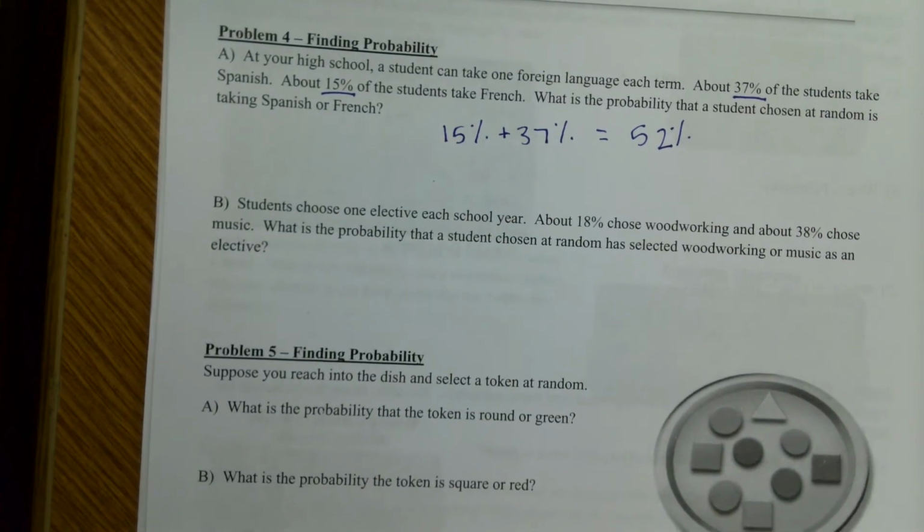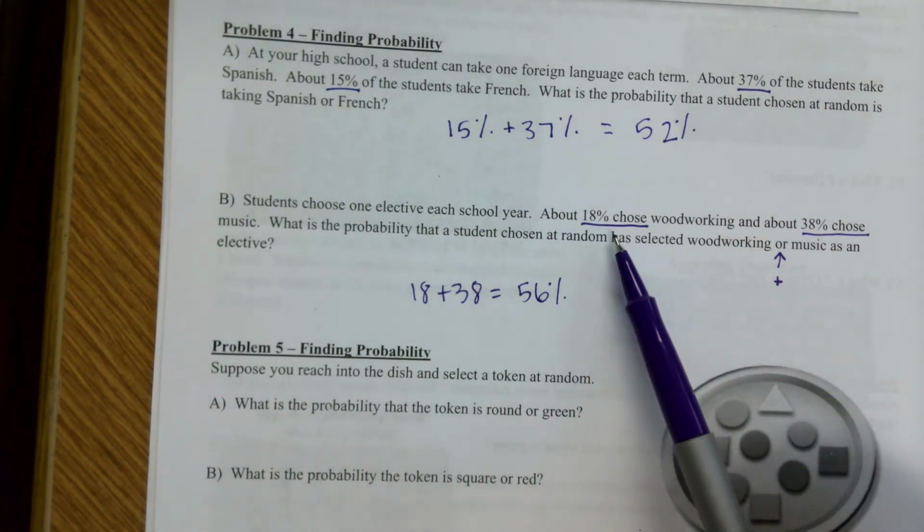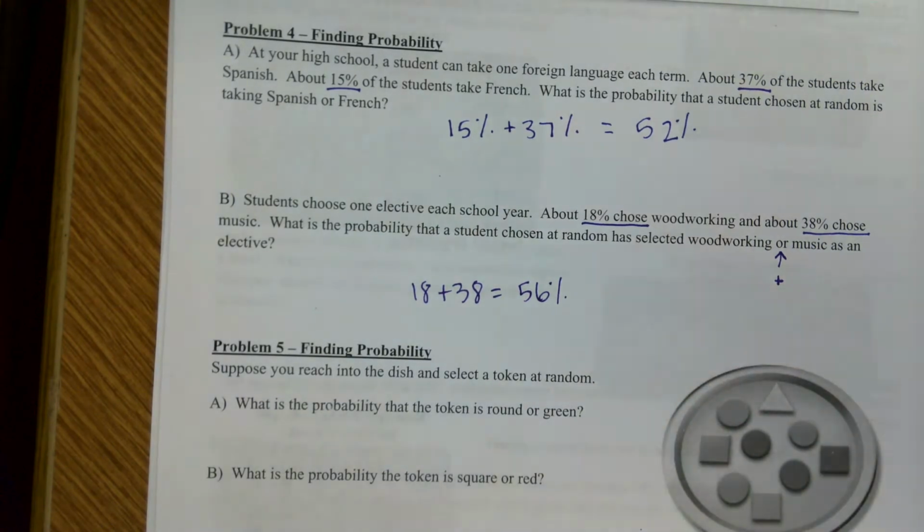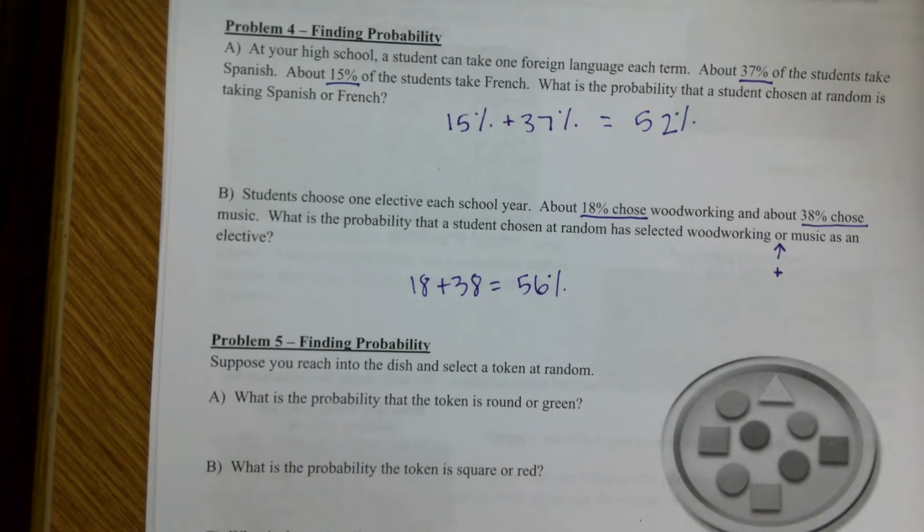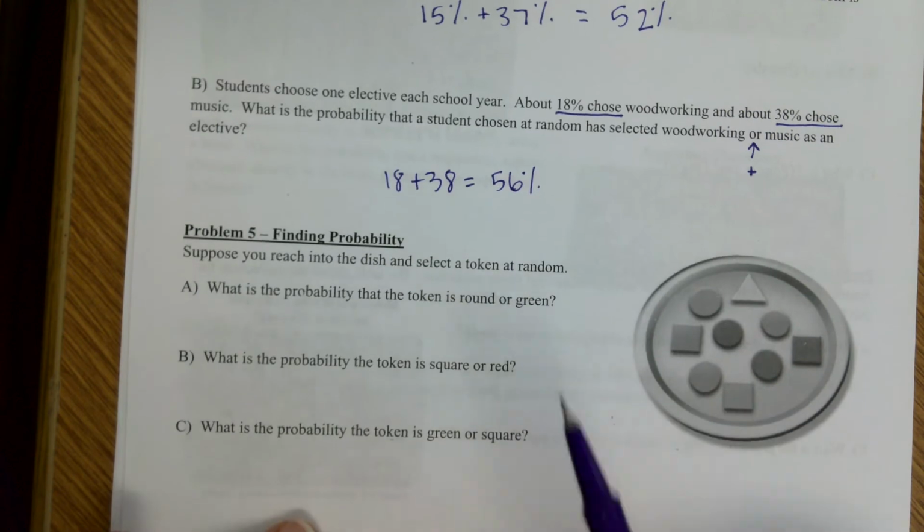I want you to try to do the next one by yourself. So 18% choose woodworking, 38% choose music. Probability to choose woodworking or music, you add those two together.